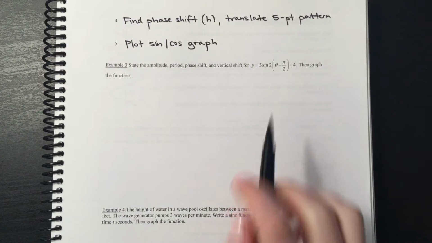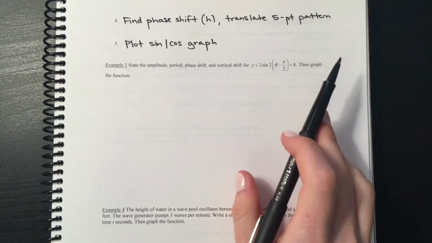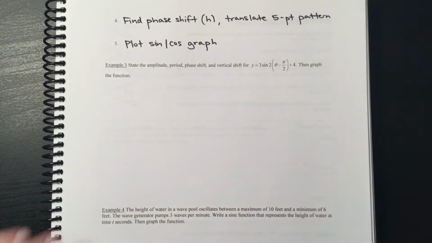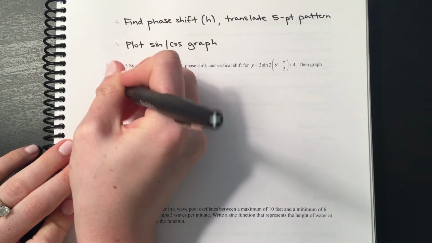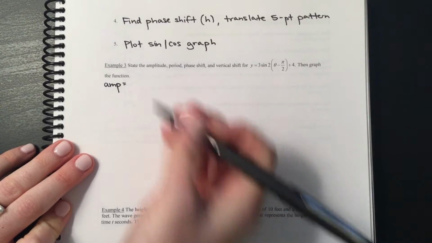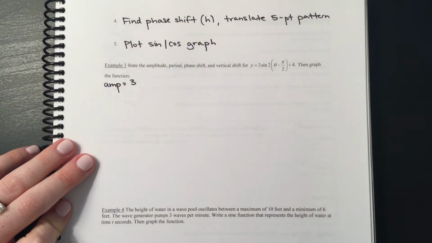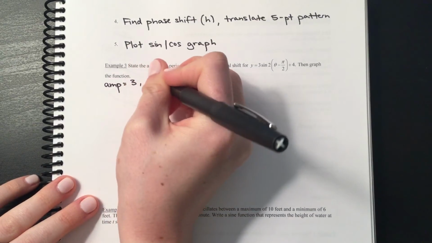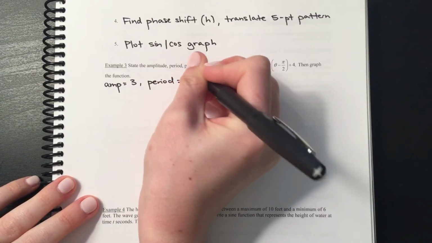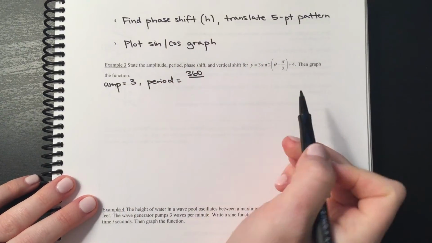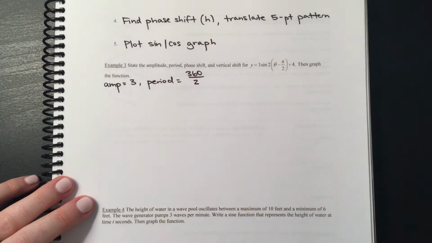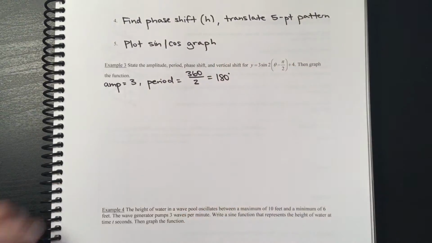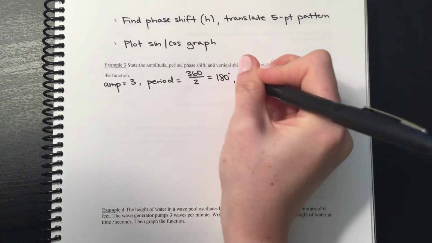All right, so let's look at an example here. This one I have every single value on there, and we're gonna throw in a little curveball with the radians. Okay, so amplitude, period, phase shift, and vertical shift. List all this out. So amplitude is the value right in front here, so 3. That means from wherever our midline is, we're gonna go up 3 units, down 3 units. That's how tall the graph will be. Period, we have a formula for that. Period is 360 divided by b, and b is 2. There's a 2 there in front of the theta. So that means our graph goes through 2 full cycles every 360 degrees, meaning it takes 180 degrees to go through one cycle.